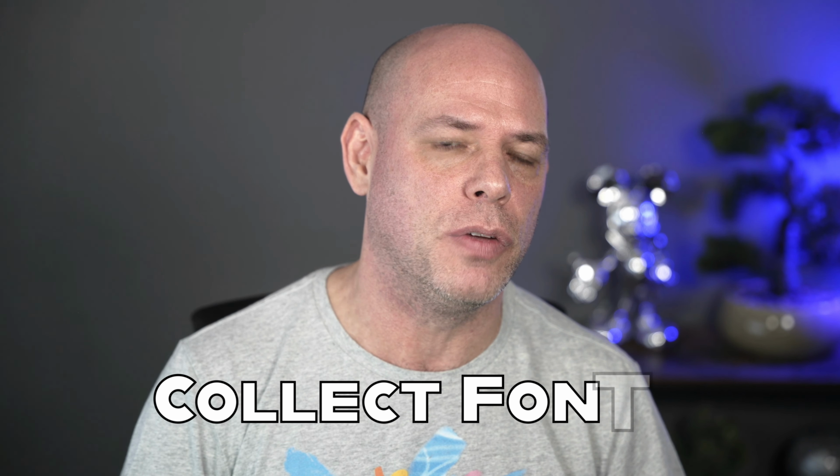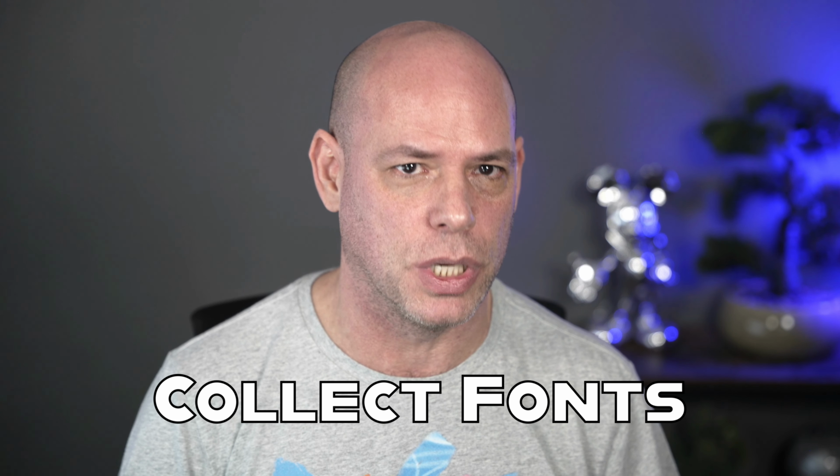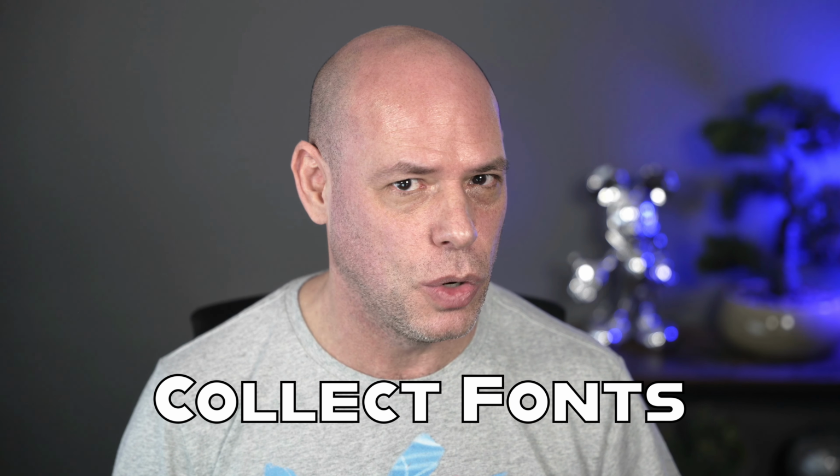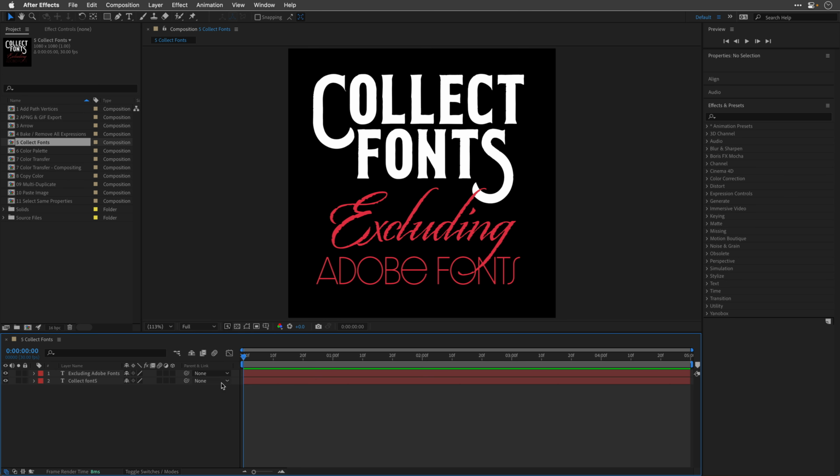If you've used the collect files command to package your project, you probably know that unlike Illustrator or InDesign, After Effects doesn't collect the fonts that you've used in the project. So you'll be happy to know that now you can do it with a single menu command. Now, this is excluding Adobe Fonts, which is cloud-based fonts, so you don't actually need to collect them, but I just wanted you to see this so you'll know what to expect.